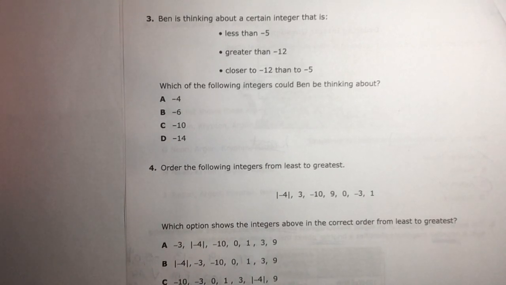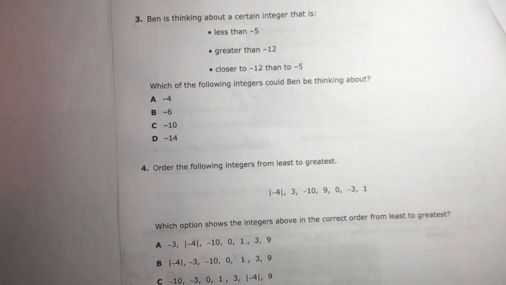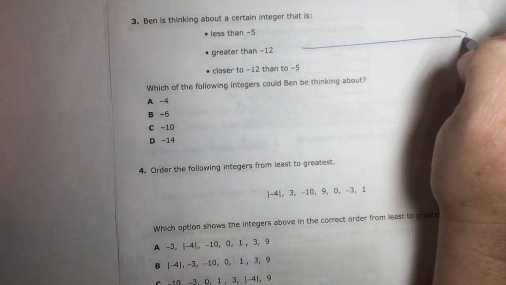Oh my goodness. So which of the following integers could Ben be thinking about? Okay, so there's a couple ways we could think about this, right? Like we could think about it with a number line, right? So I think I'm going to do that.